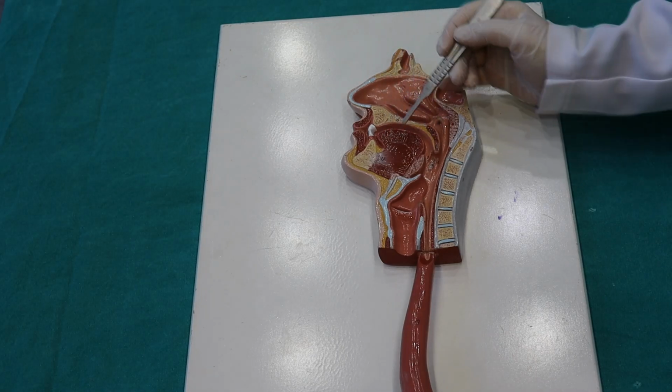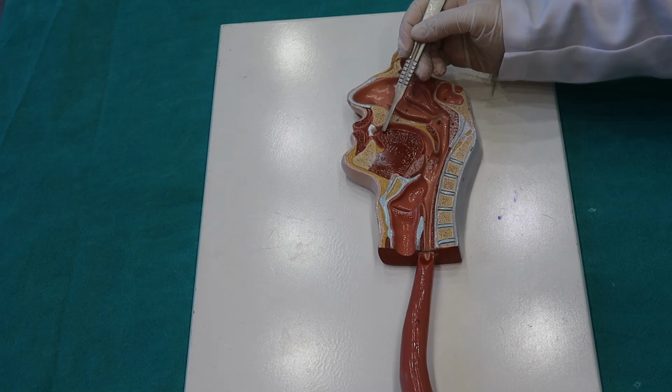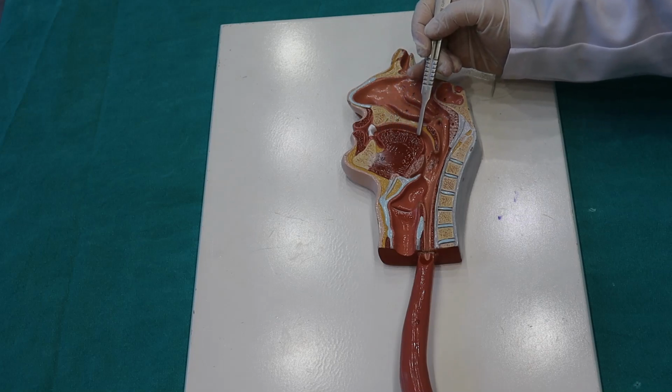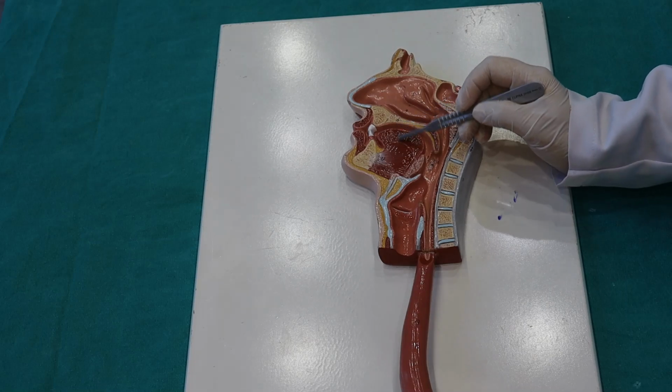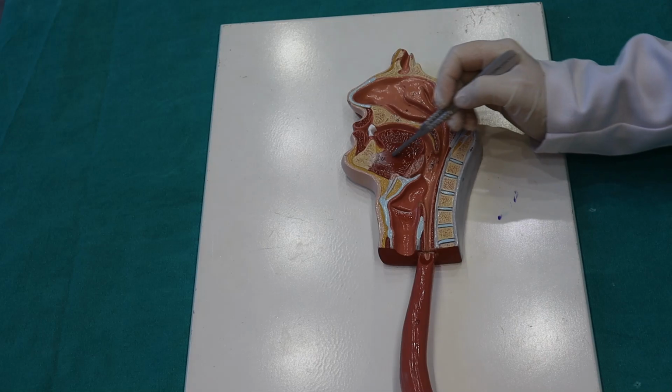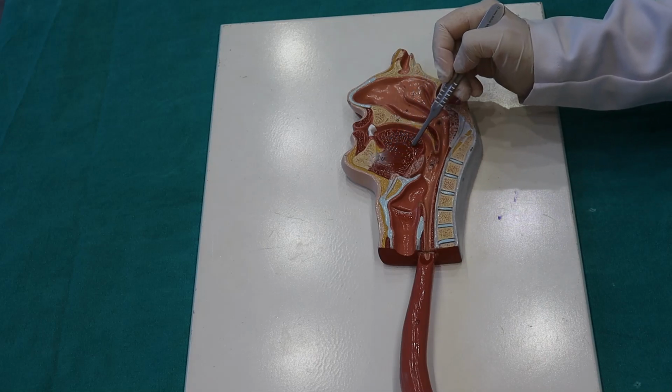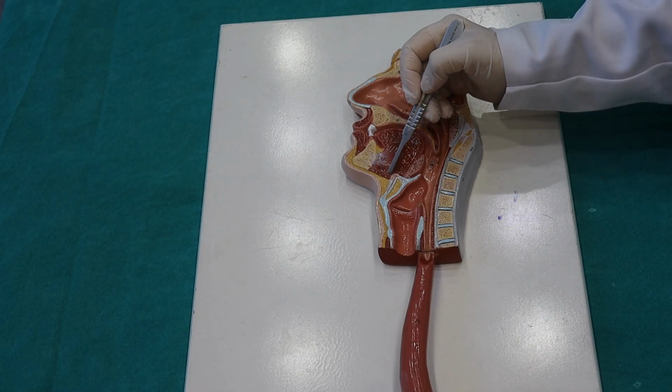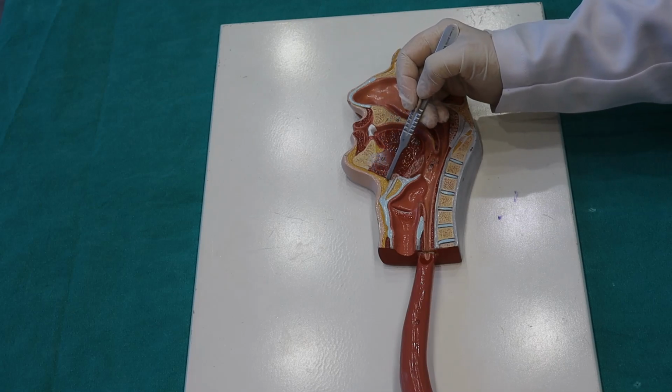This is the tongue, and this is the superior longitudinal muscle of the tongue. This is the vertical and transverse muscles of the tongue. This is the genioglossal muscle, and this is the geniohyoid muscle. This is the mylohyoid muscle.